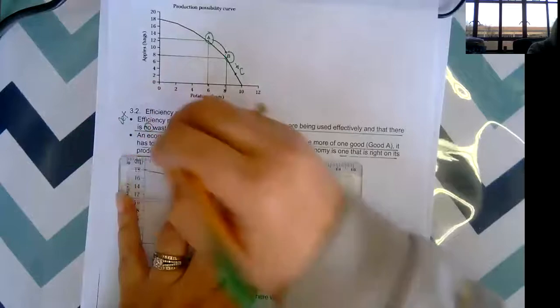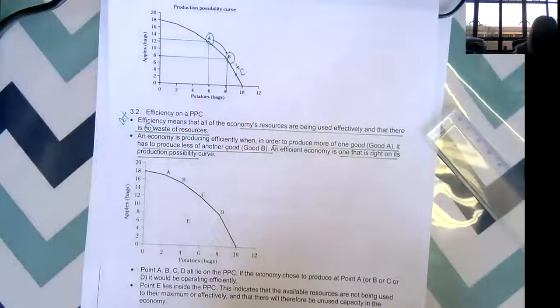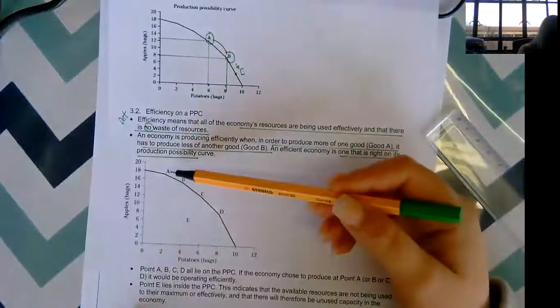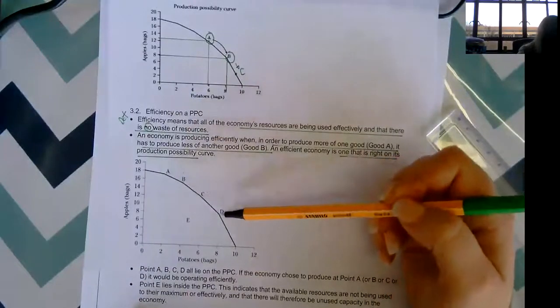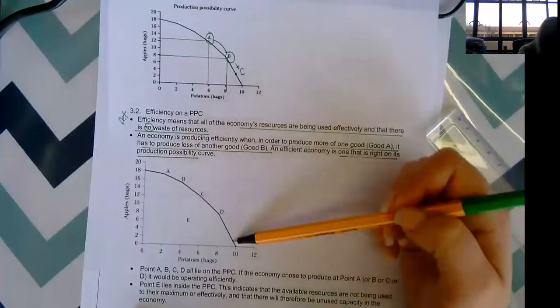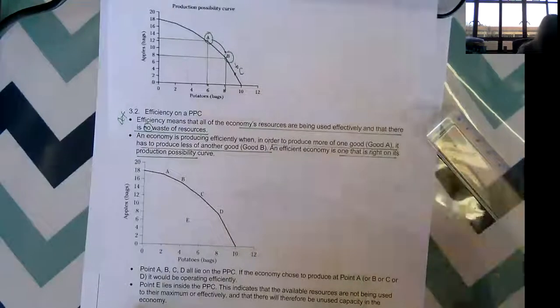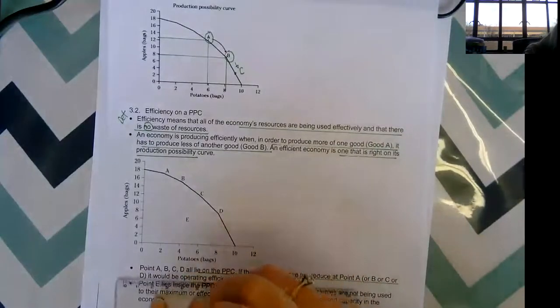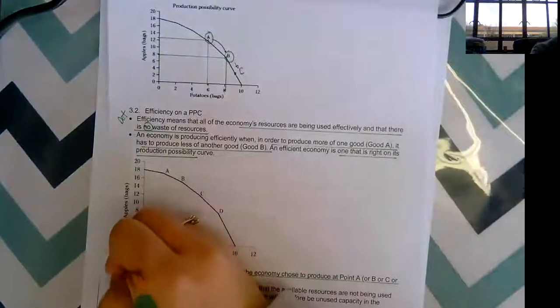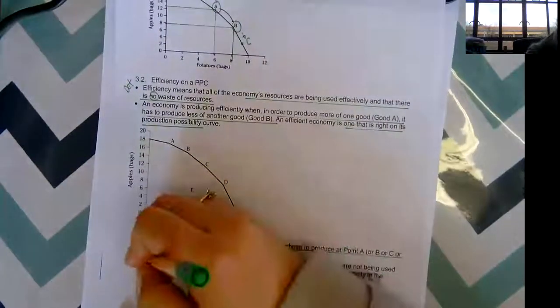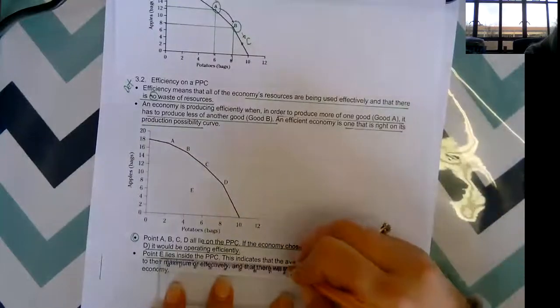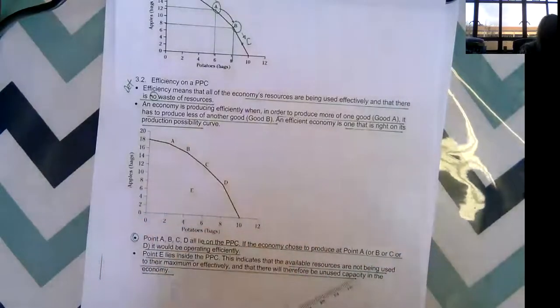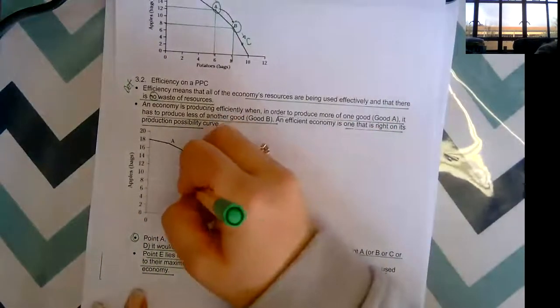So basically what we're saying here is that an economy will be efficient if it is at either point A, B, C, or D. On the curve itself, they are producing efficiently because they are using all their resources and there's no wastage. Right? So now you can choose to produce at whichever point because all of them are operating efficiently. Okay. But point E, which is inside the curve, indicates a lot of available resources that you are not using and therefore you are not using your economy effectively. So this is underutilization.